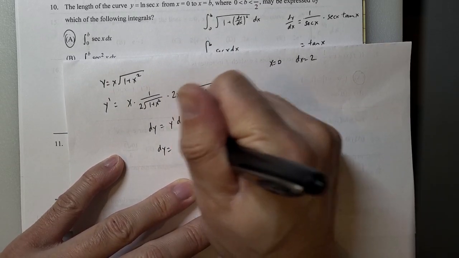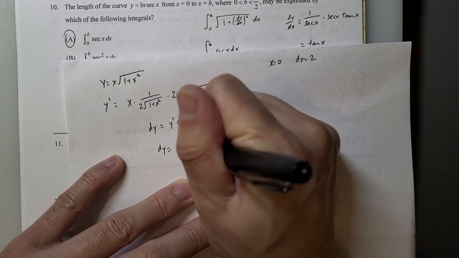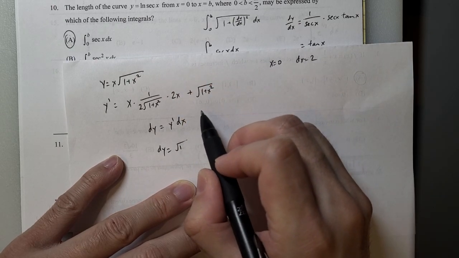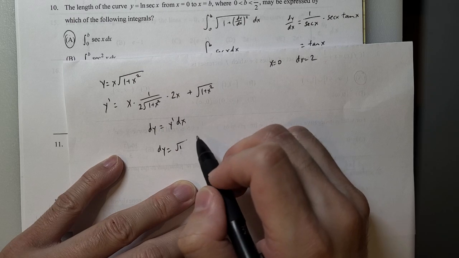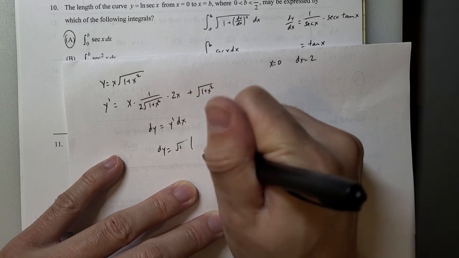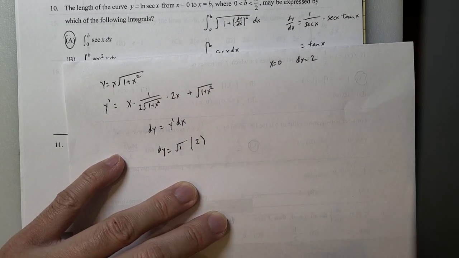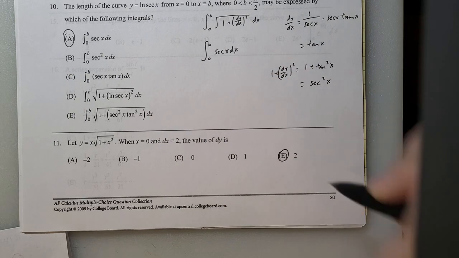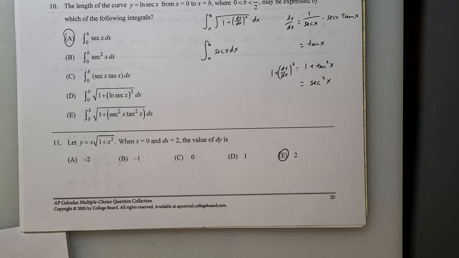Then we would have square root of 1 plus 0 squared, which is 0. Okay? And then we would have dx, which is 2. So is the answer 2? 11e, let me double check. Yes. Okay, as simple as that.